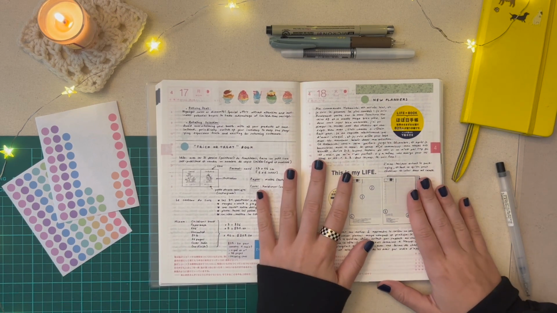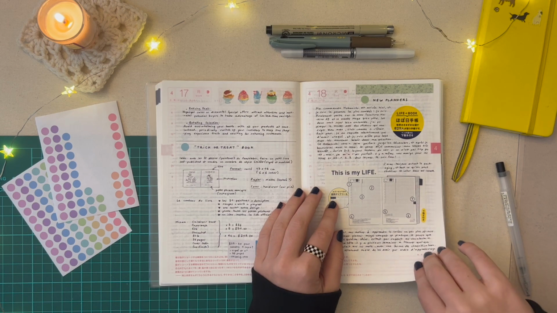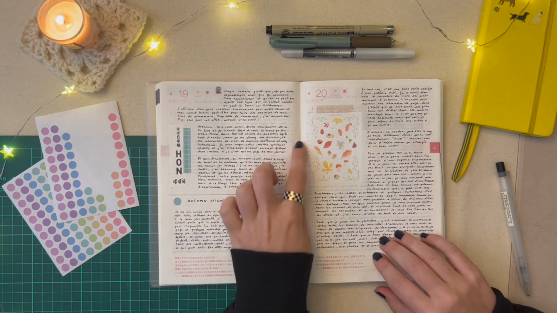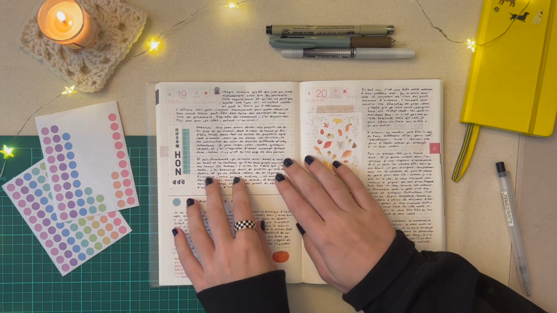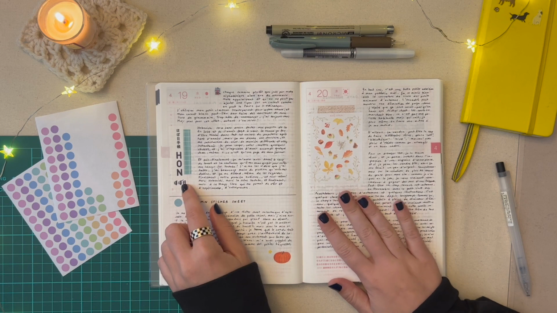And then this was when I got my new Hobonichi planners, which was a bit ago, but I kept all the stickers and wrote about it. It's more like a journal type article, but I want to remember that time because I felt really happy.